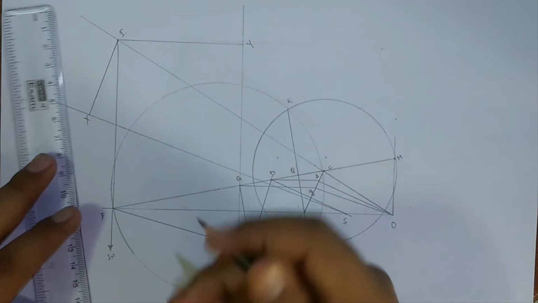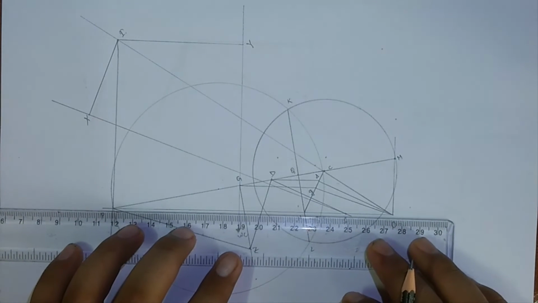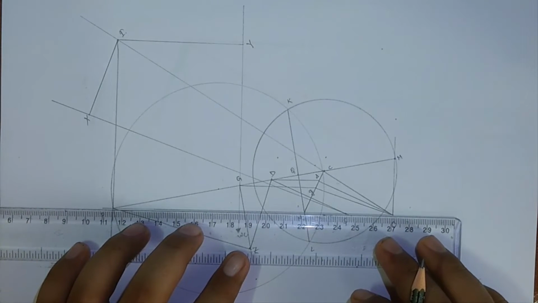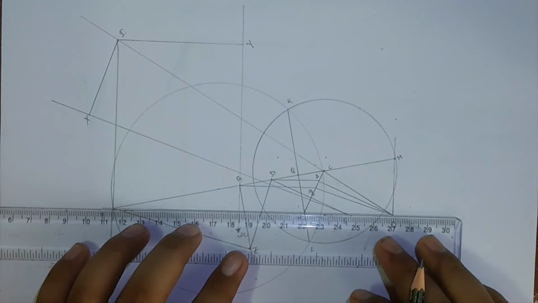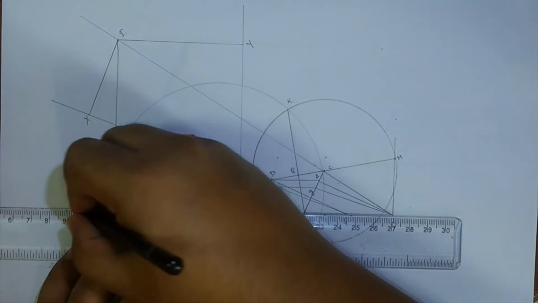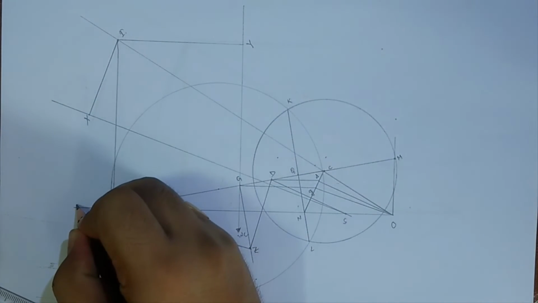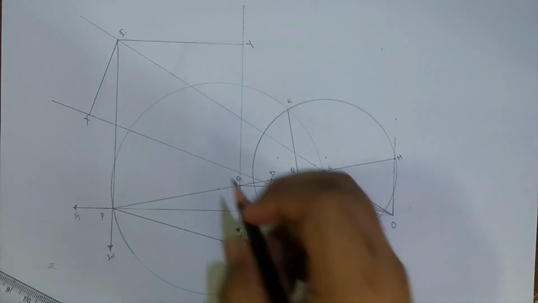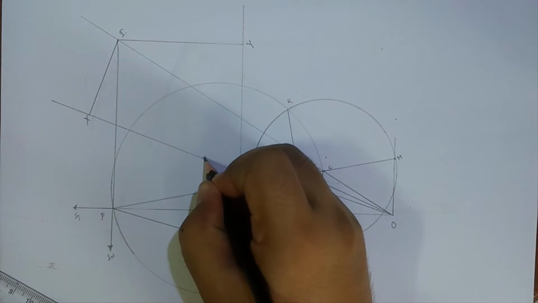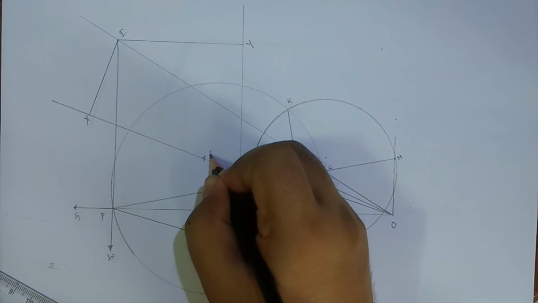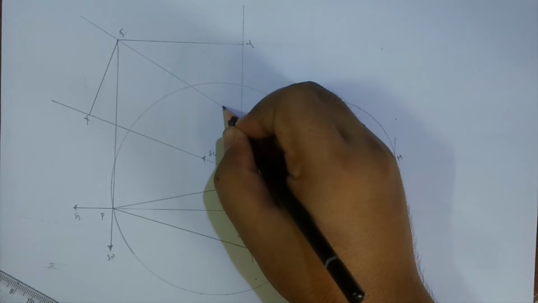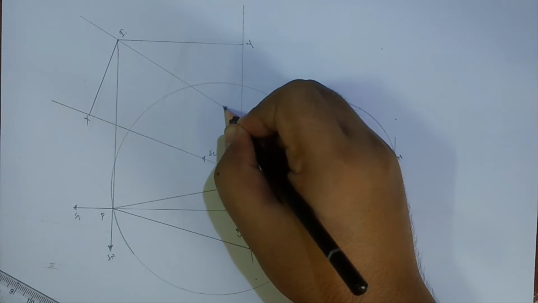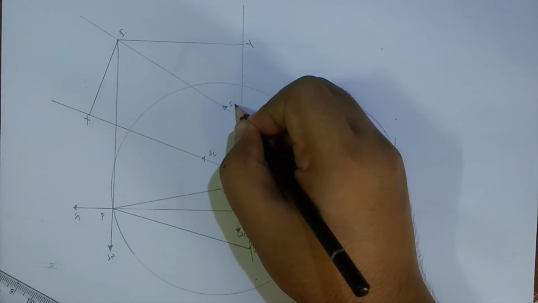This is Fn force, inertia force. This is Fi, and this is inertia force due to connecting rod, Fc. This is inertia force due to reciprocating parts, Fr.